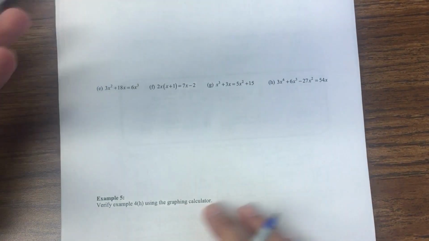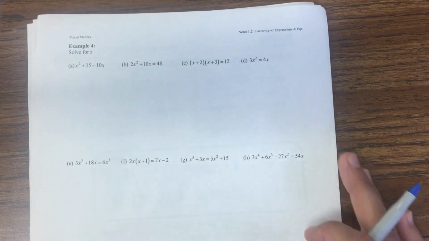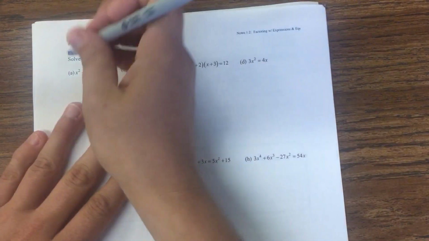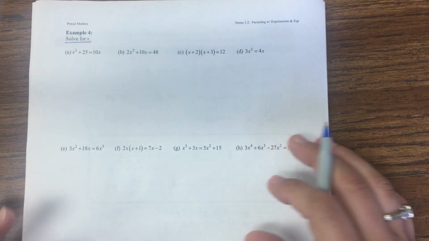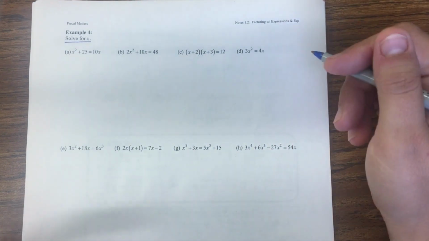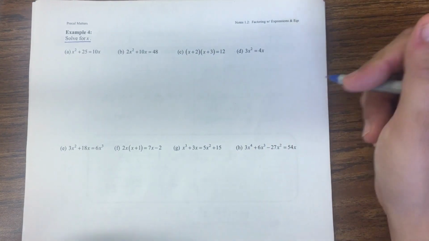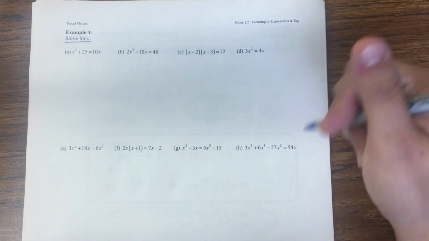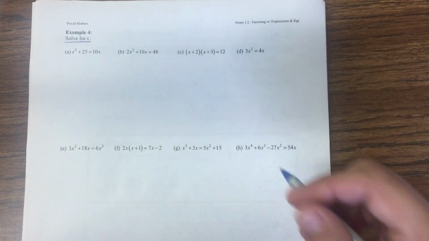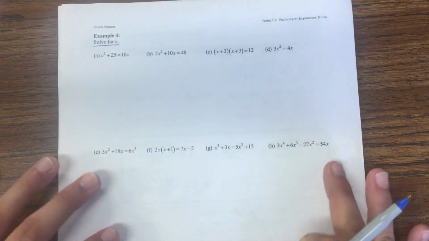All right, in example 4, we have a bunch of things that we're going to solve. When they're asking you to solve for x, it's almost exactly the same as what we were doing in the last section. It's just that once you get your factors, they want you to actually solve and find what x equals. So it's going to involve some factoring just like in the last section. Hopefully that part made sense and we're familiar with that.